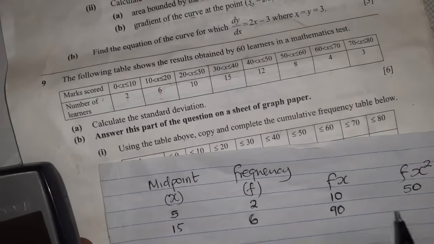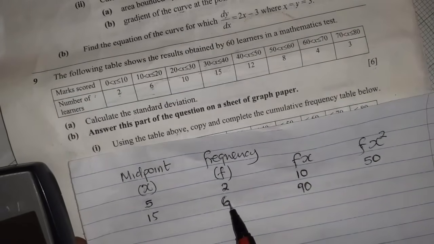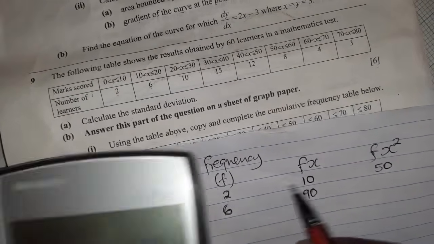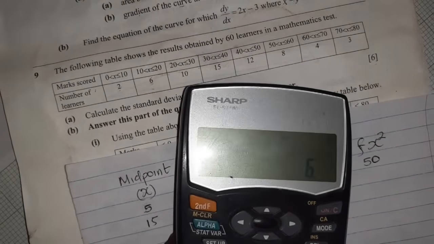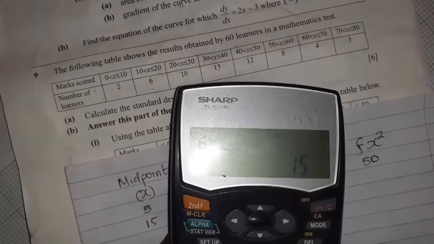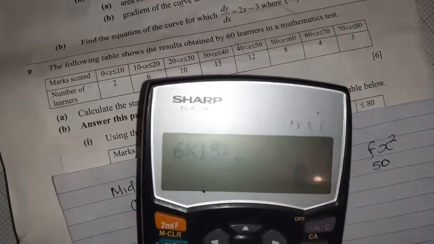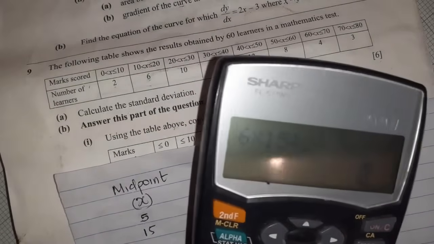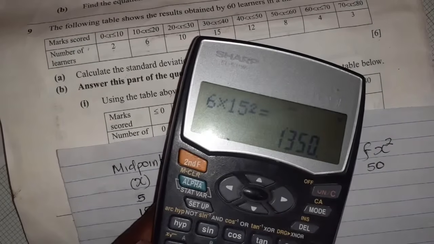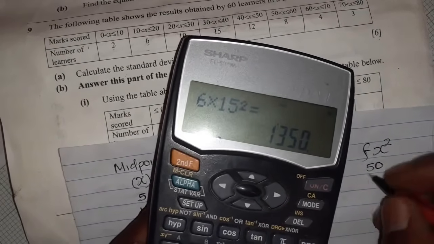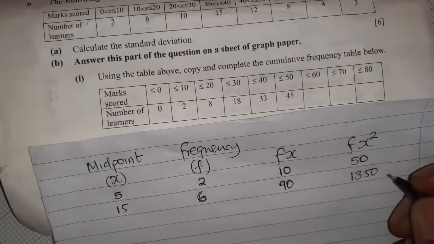Are you following me? Then here it is f. What is your f? Your f is 6. So it is 6 multiplied by x squared, which is 15. Again, I'm coming back to say, so it is now 6 multiplied by x squared, which is 15. Have you seen that? Okay? I think we're able to see that. Then equals, okay, what do we write? So we have 1, 3. Are we together?